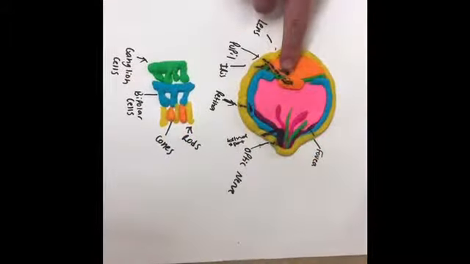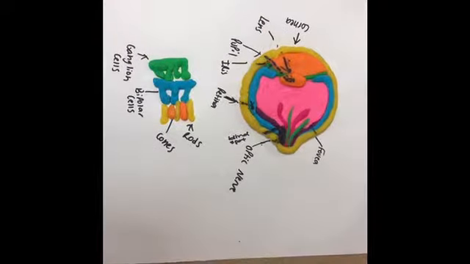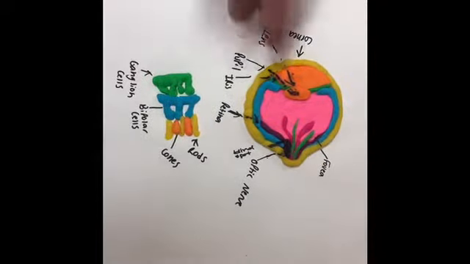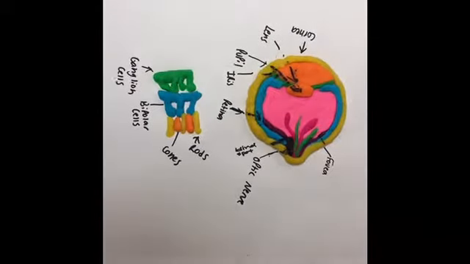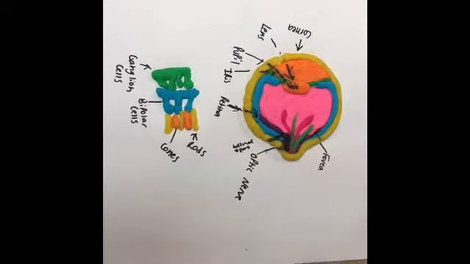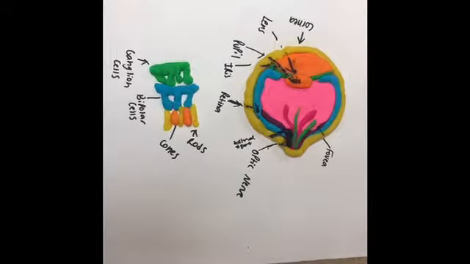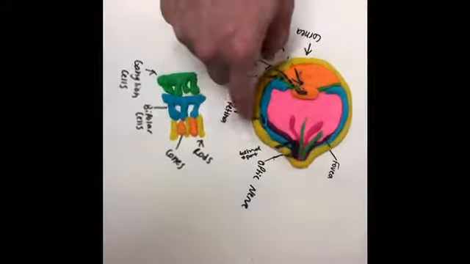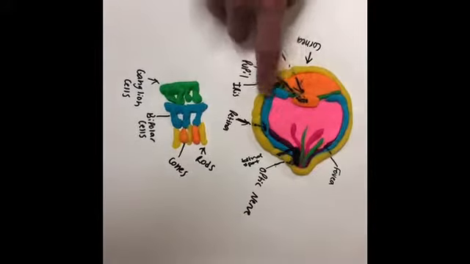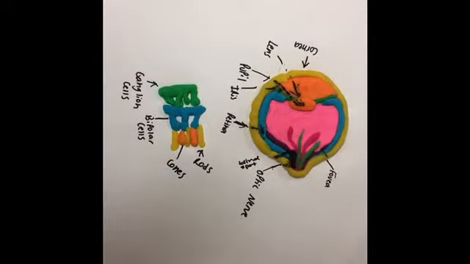So right here is the lens, and the lens is a transparent structure located behind the pupil, and it changes shape to help focus images on the retina. And then right here, this is the retina, and it is light sensitive.